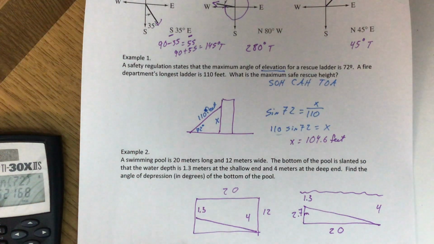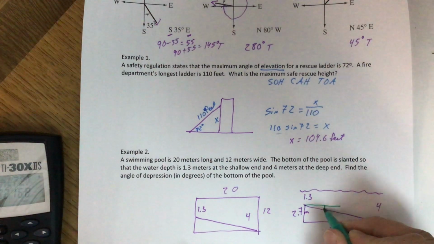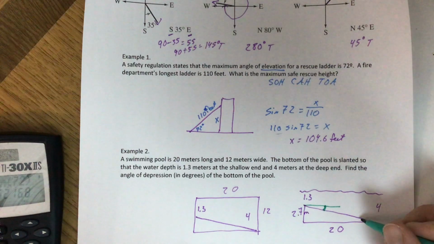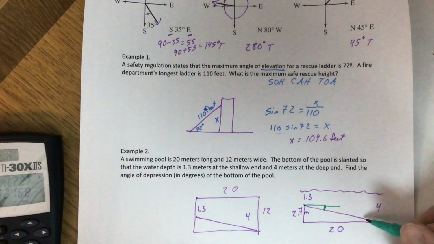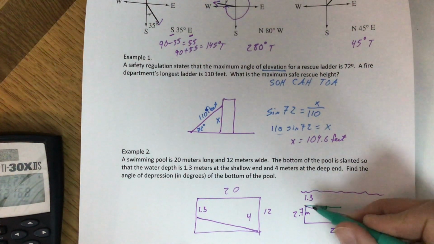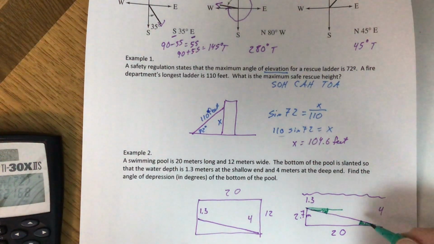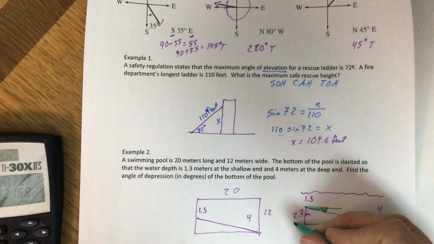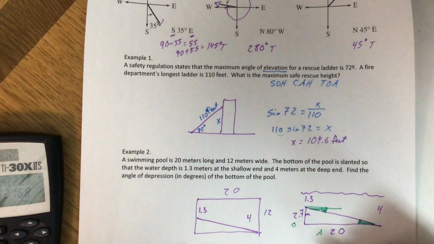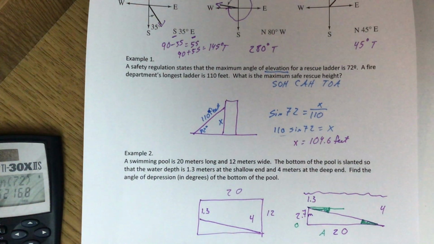Now, angle of depression has to come from the horizontal down. So they're actually wanting this angle. That angle is parallel, so we get parallel lines cut by a transversal. That's going to match this angle down here. So we can find that: opposite over adjacent. That's O, that's A. That means this is tangent of what I'm looking for, which is 2.7 over our 20 meters long.